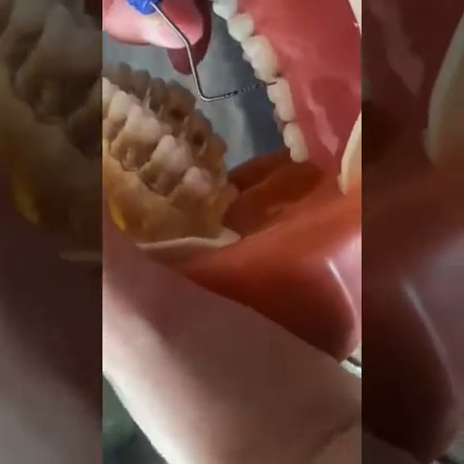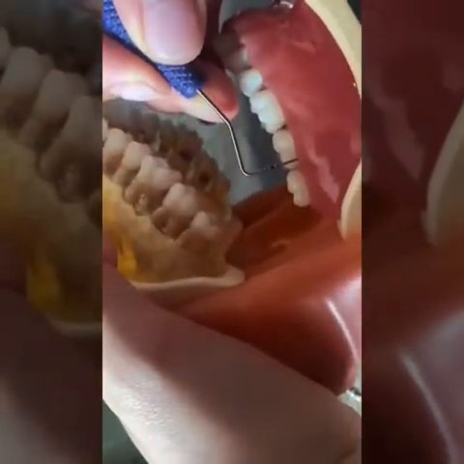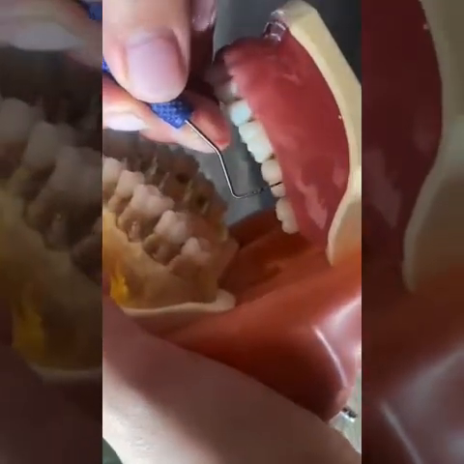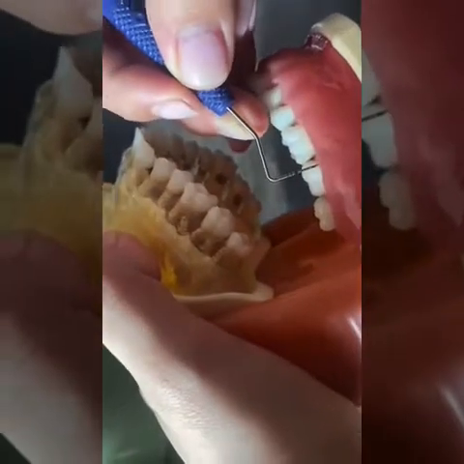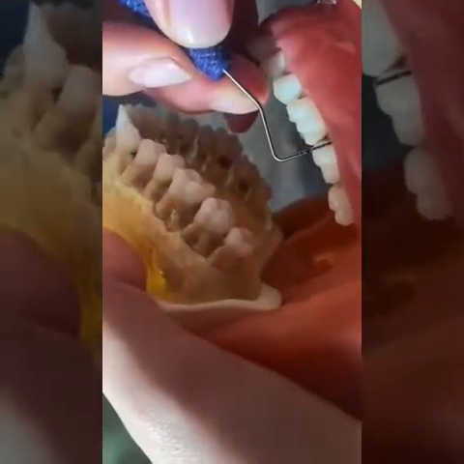And then we record our deepest measurement, then we remove the instrument, and then we start at the distal line angle and make sure the working end is parallel to the tooth. And then we're going to walk the instrument to the mesial line angle, record that number, and that number is going to be the facial, so that's our second number.